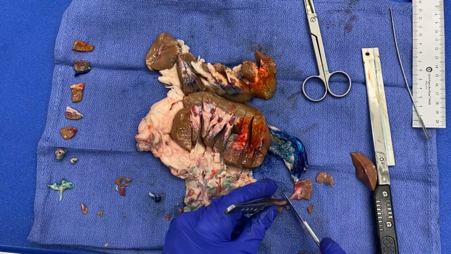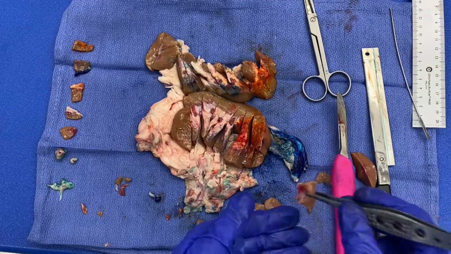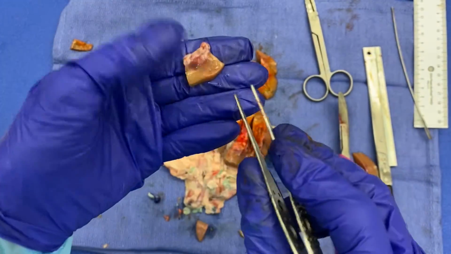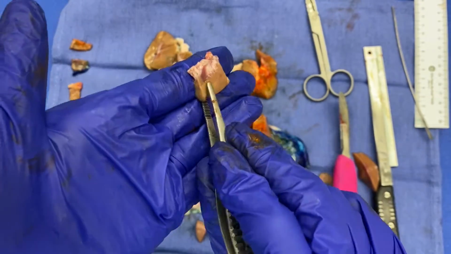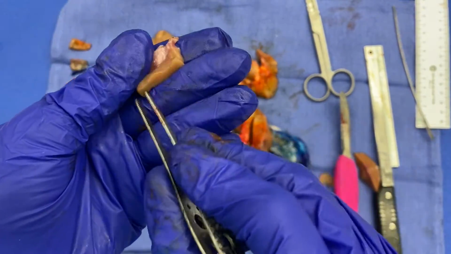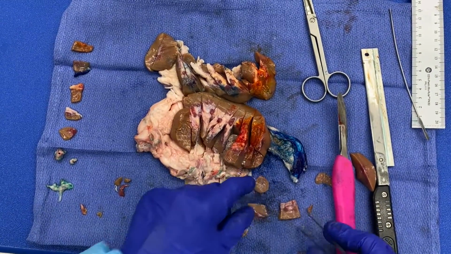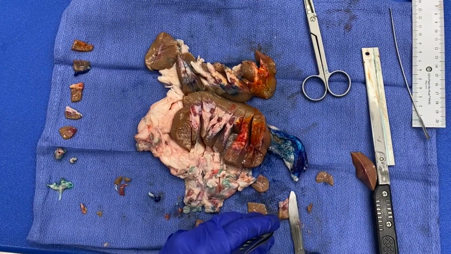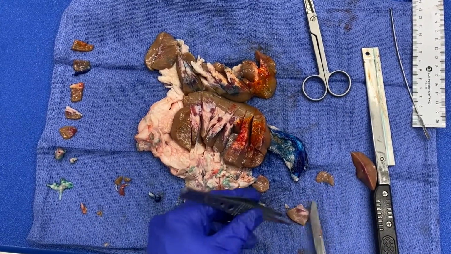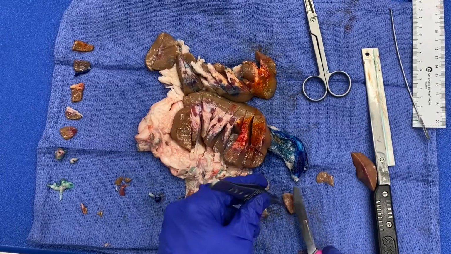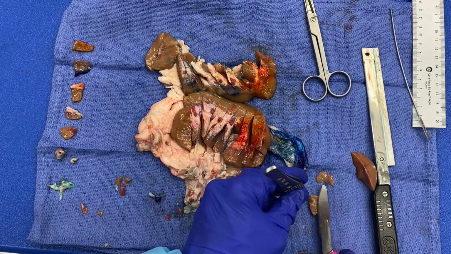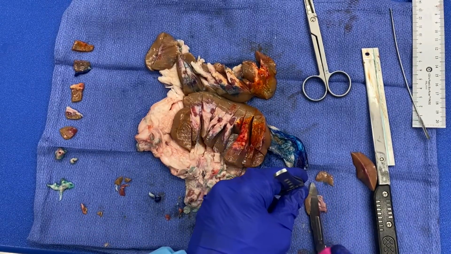Think about the size of a postage stamp, the thickness of about a nickel, a dime to a nickel. Oh, and it's a little thick still in that spot, so I'm gonna go back and trim again. So this ensures that the specimen is able to properly fix by cutting at the appropriate thickness.